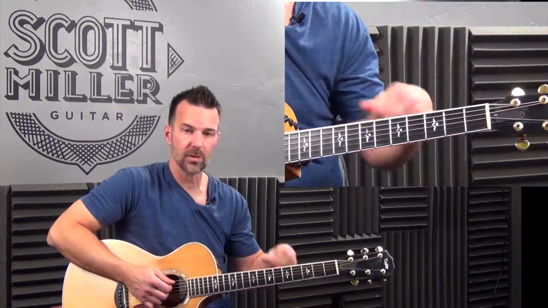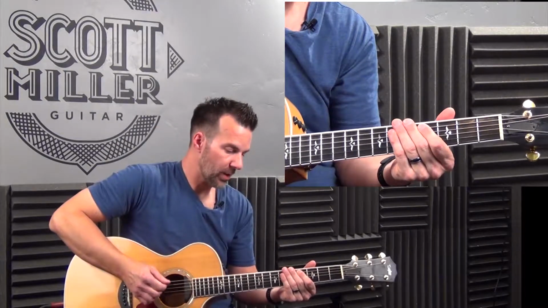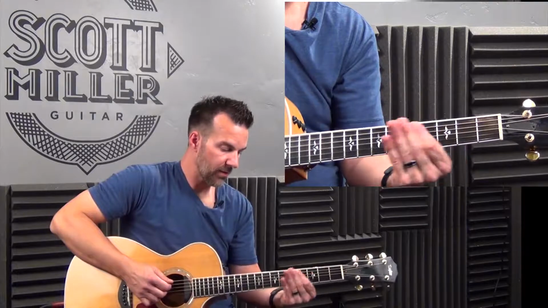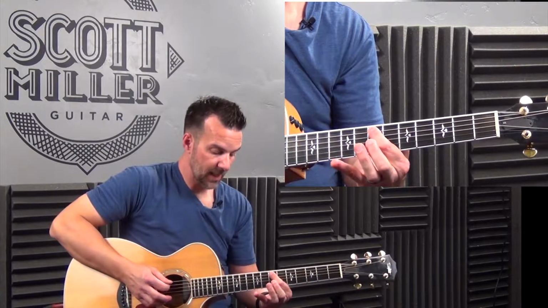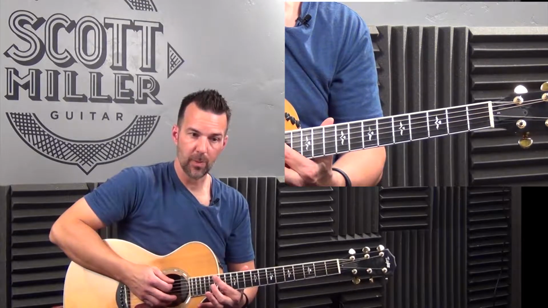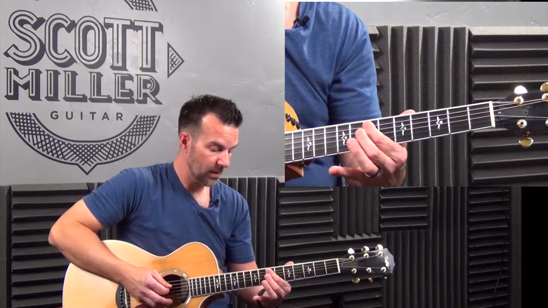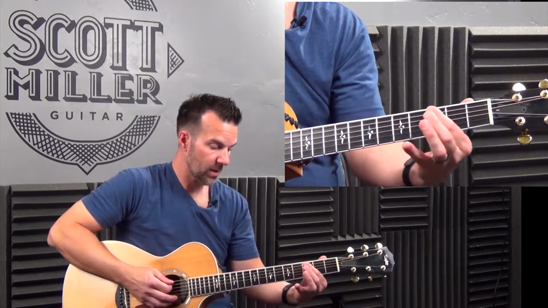We're going to play half notes, strike the note, hold it for 2 counts, move to the next. Here it goes. 1, 2, 3, 4. We have 3, go to the 5, 7, up to 10, 12, and then 15. Stay on the 15, repeat it, go to the 12, go to the 10, down to the 7, down to the 5, and down to the 3.